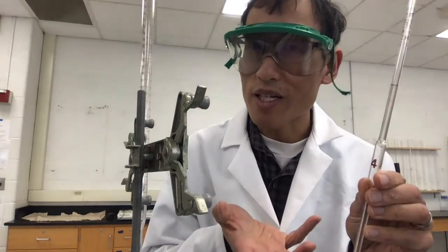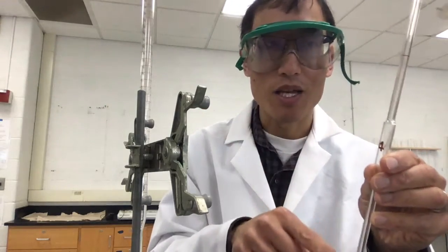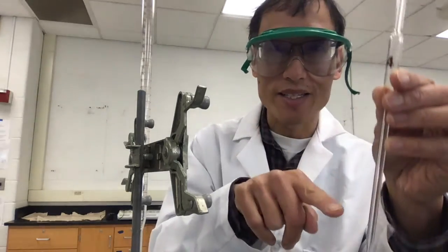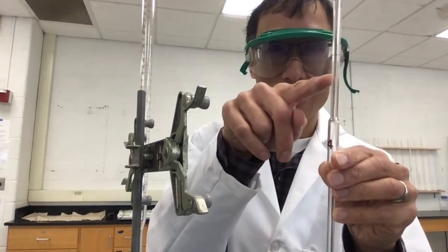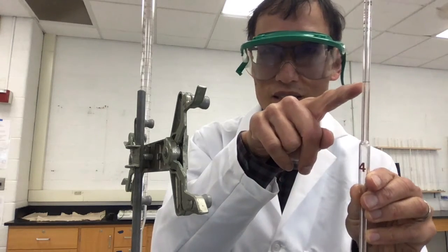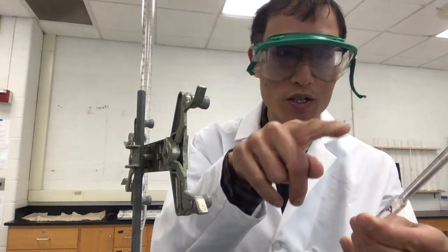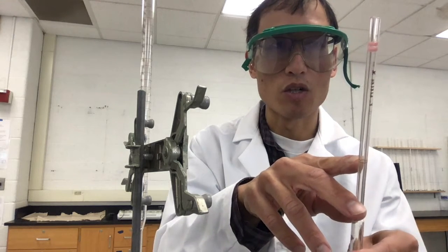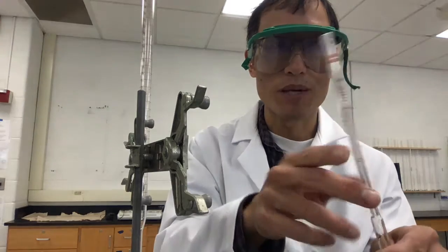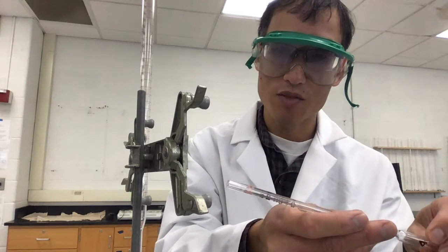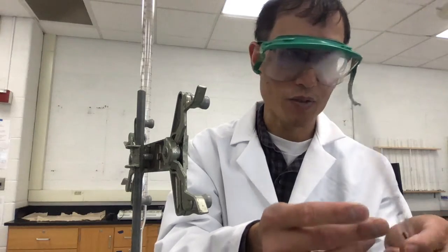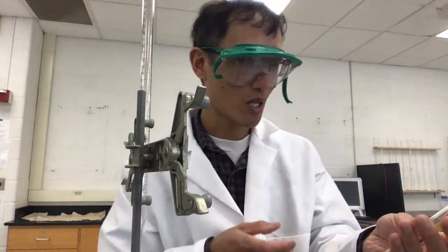That's why we have graduated cylinders, because they have lines on them. This is a volumetric pipette because it's got one line. And that one line tells me that if I draw up exactly to this line, it's exactly 4 milliliters, or 4.0, depending on the accuracy of it. They'll tell you on this one, it doesn't say, I don't know where it is, but 4.00 milliliters, probably.